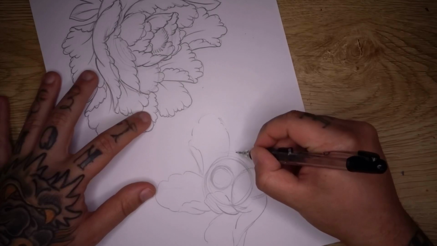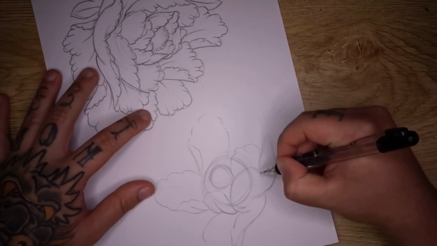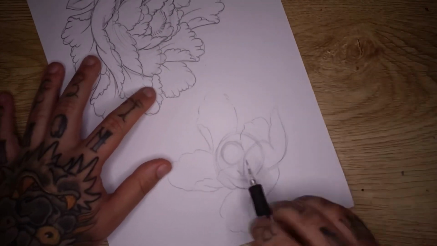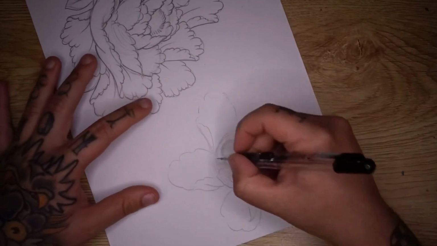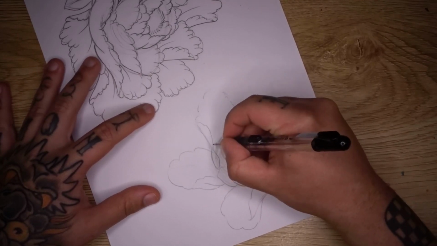For the petals at the center of your flower, it's pretty much going to be the same thing. You're basically adding in the curved circular shape around your main bulb there, and then adding in petals around it that are going to support it and cup that area.